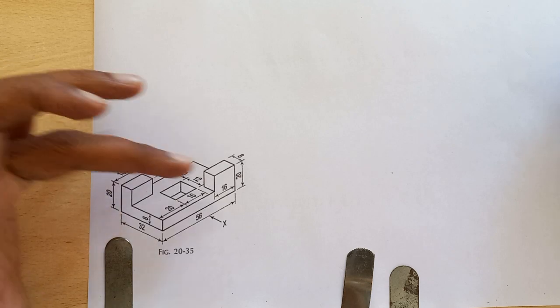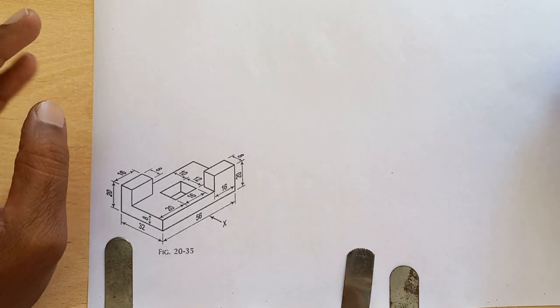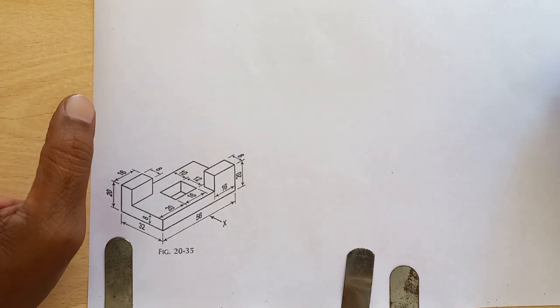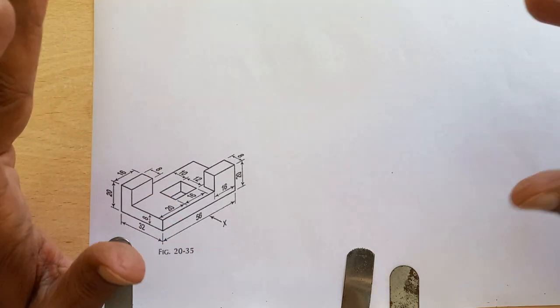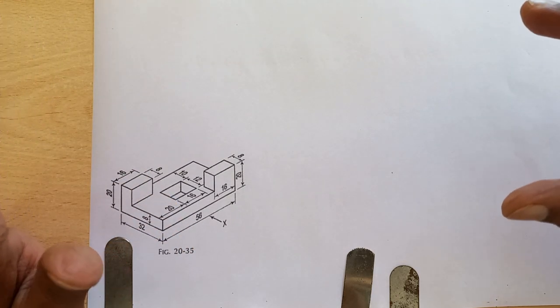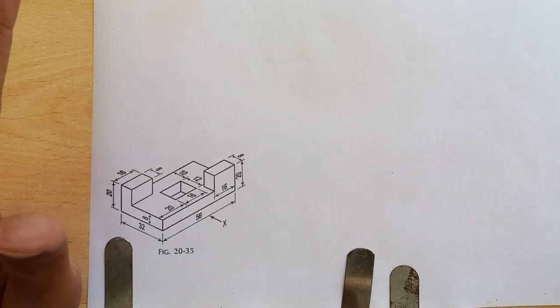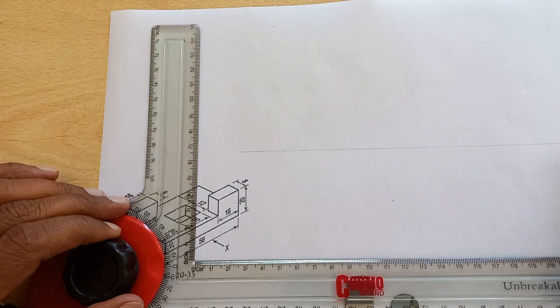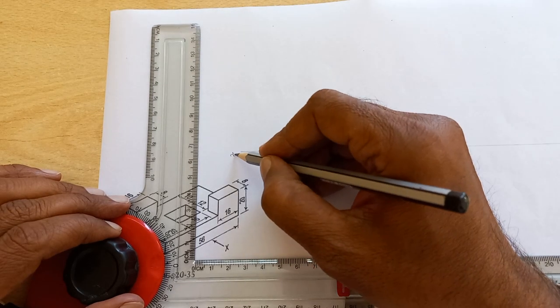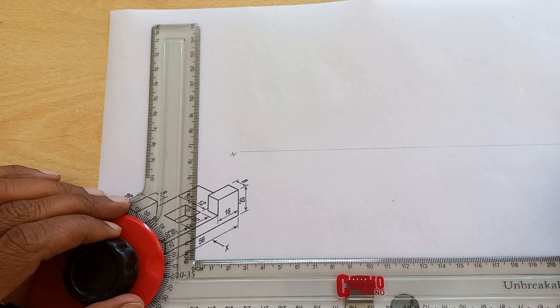As it is a symmetrical figure, the left hand side view and the right hand side view will be the same. So now I will draw any one of the side views. Okay, so now I will locate where I will draw this front view and side view. First, draw a line XY. Okay, this is the reference line, and simply you name it as X and Y.